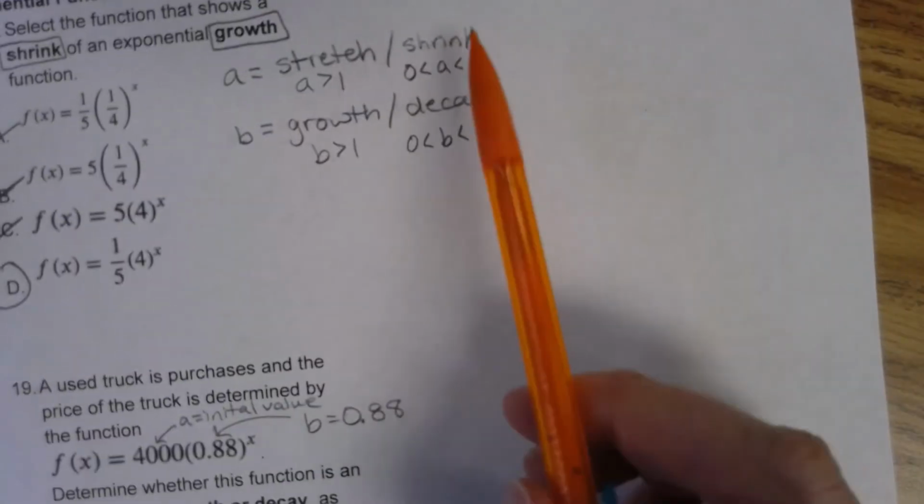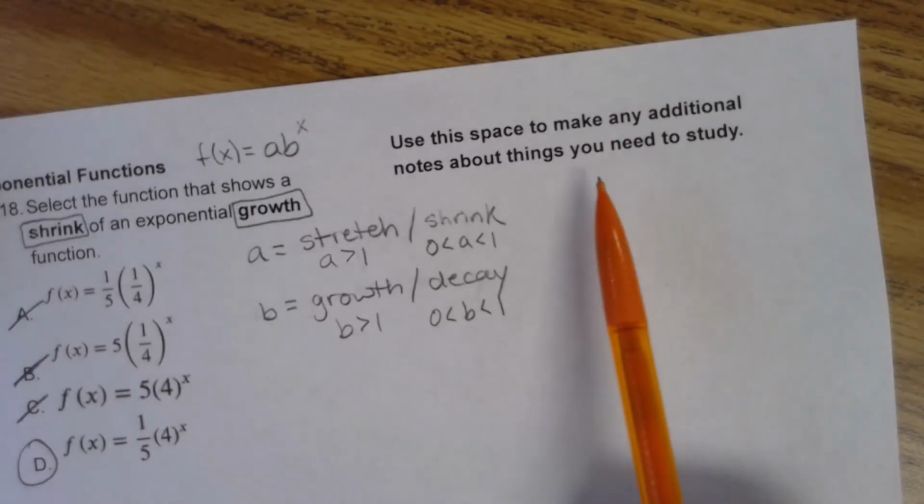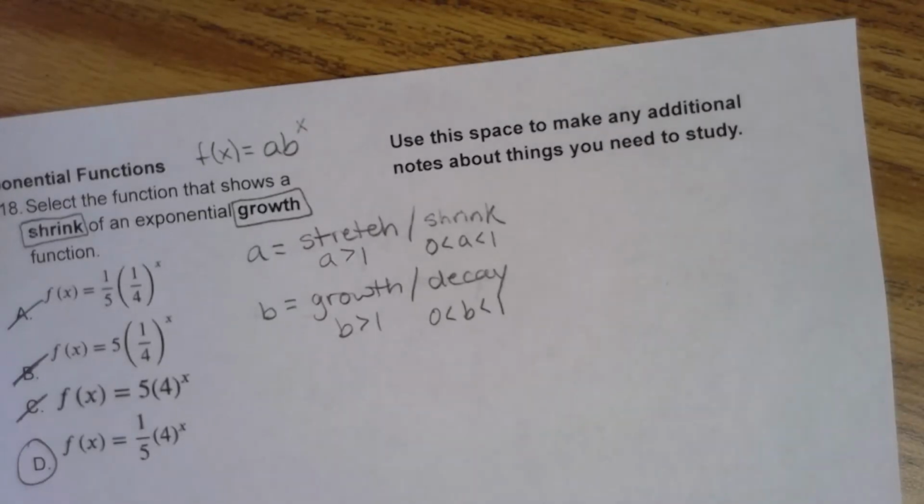So use this blank space on your review to jot down anything else that you know you need to study, anything particular that you know you've been struggling with, or just lessons that you need to revisit. So use this blank space to make notes of other things you need to be especially careful of.